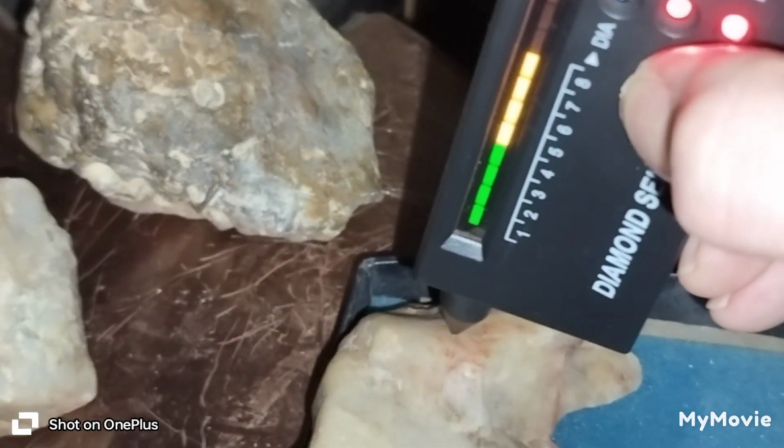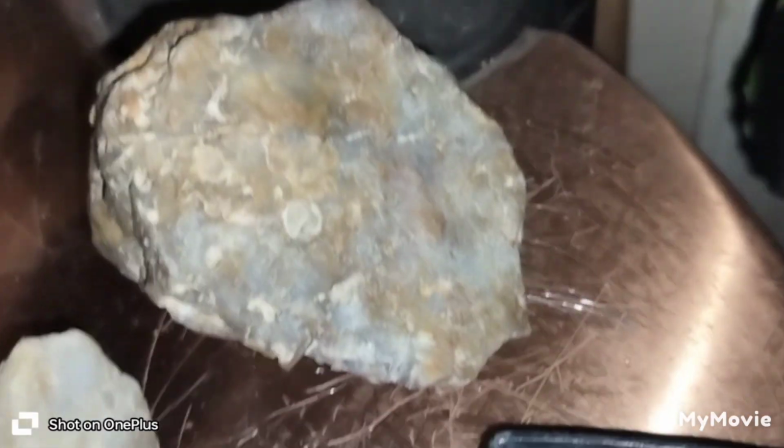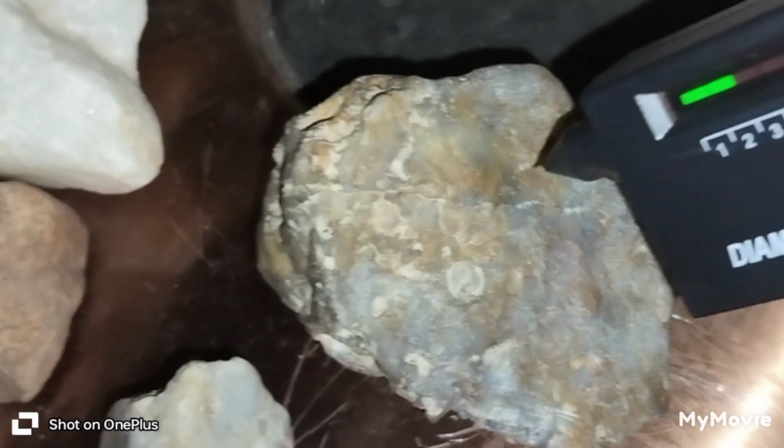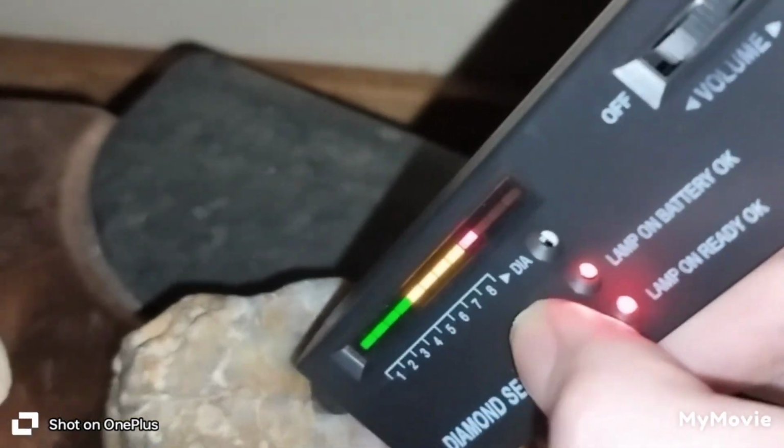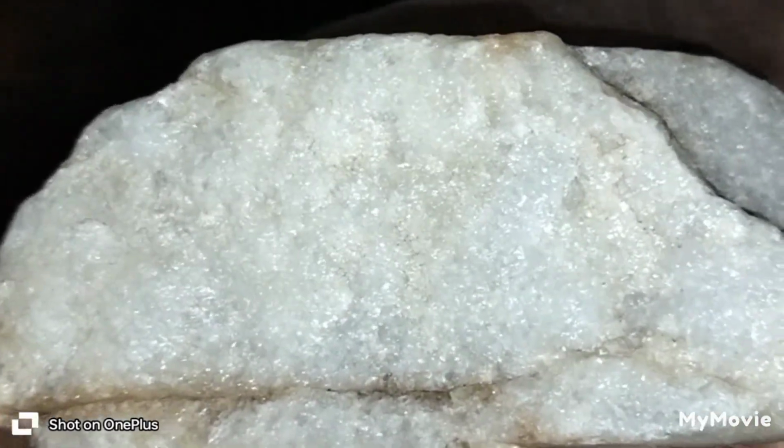Bingo bango, right on sapphire. We got some rough blue. I'm actually going to be cutting this soon, testing my new saw out. Bingo. Then you have things like this that are real crystallized.